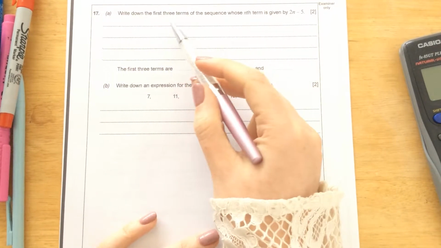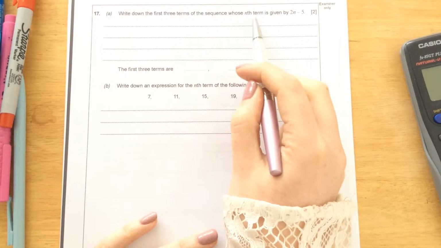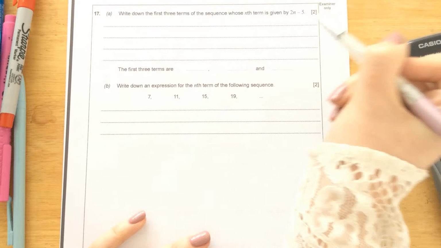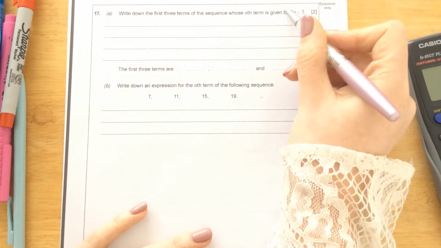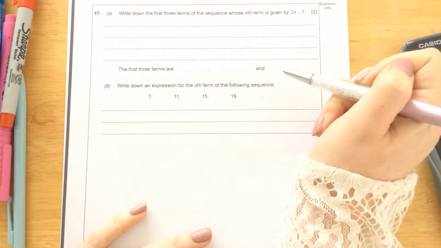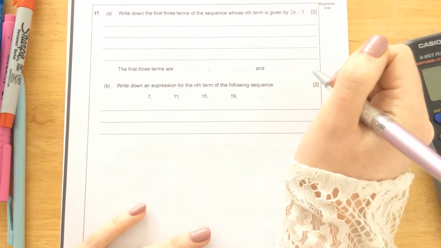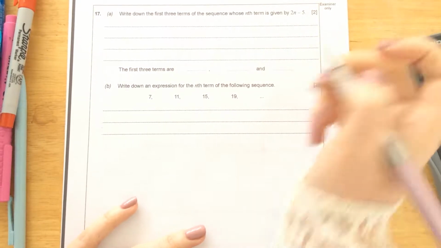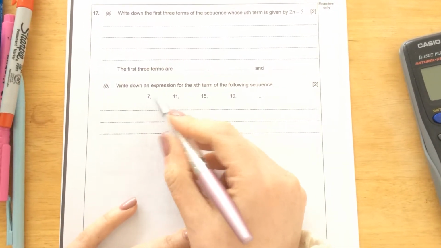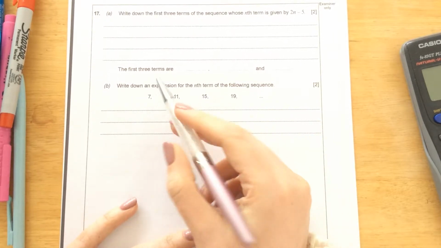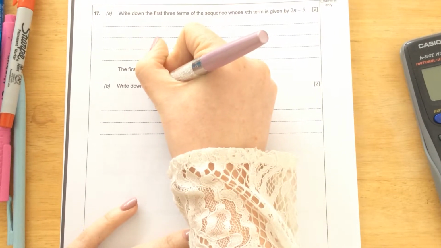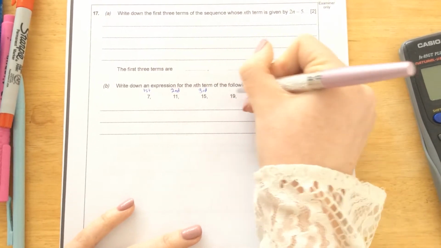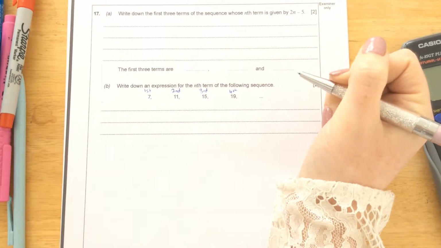Question 17. Write down the first three terms of the sequence whose nth term is given by 2n minus 5. So in this case, we're not looking for the nth term anymore because they've given it to us. We're looking for the first term. The first term is basically the first number in a sequence. So this is a sequence of numbers, 7, 11, 15, 19. This would be the first term. This would be the second term, the third term, and the fourth term in the sequence.